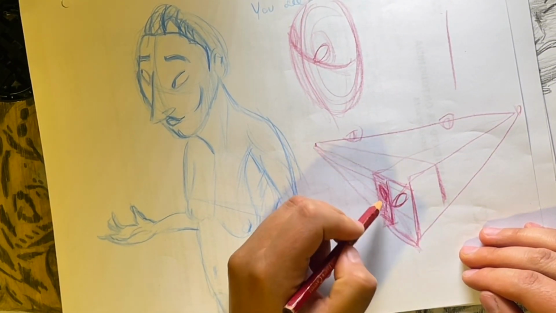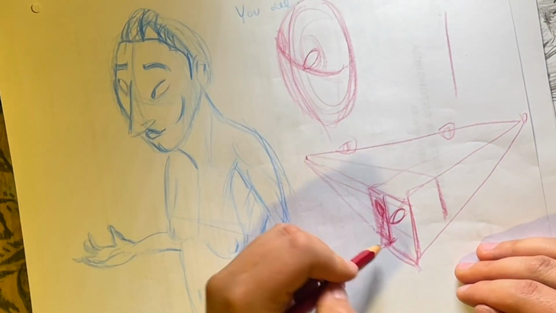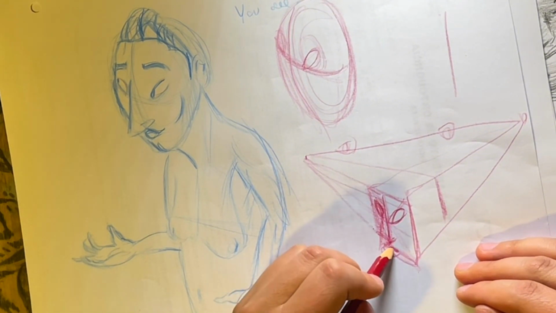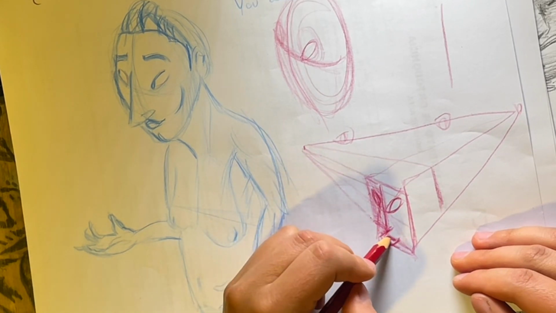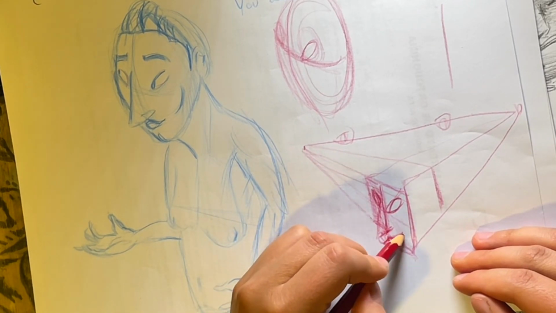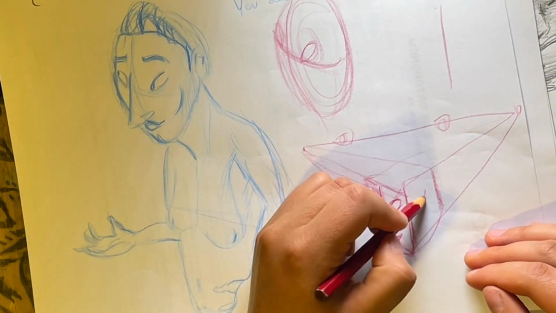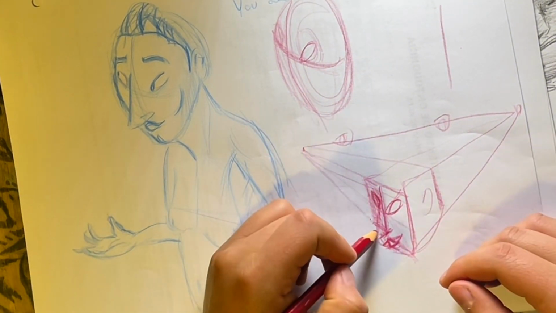Wow, I should do cubes for every face actually, instead of spheres. No, I don't know. Yeah, maybe cubes are, wow, shockingly a good solution for this.